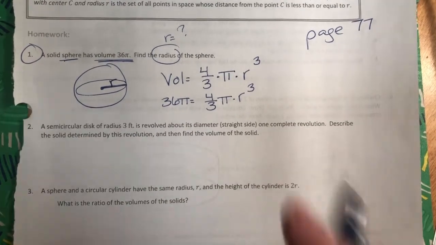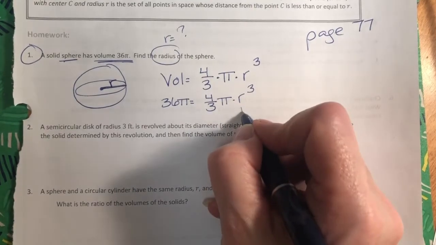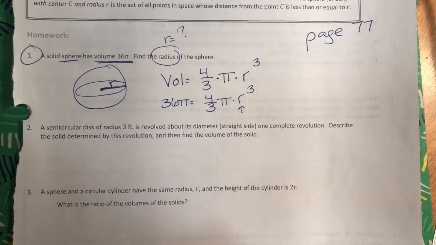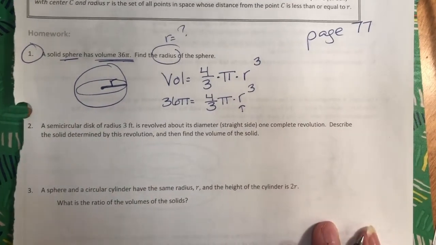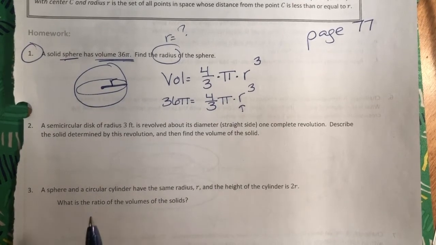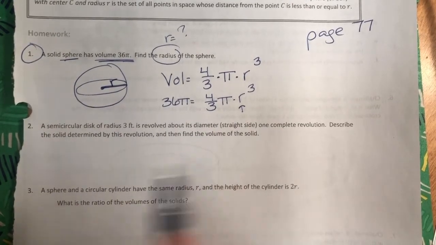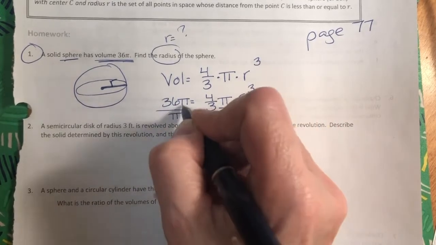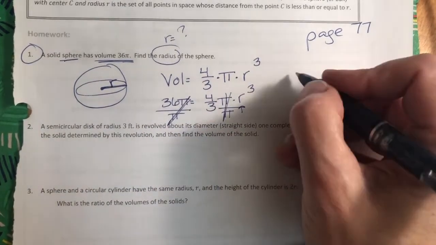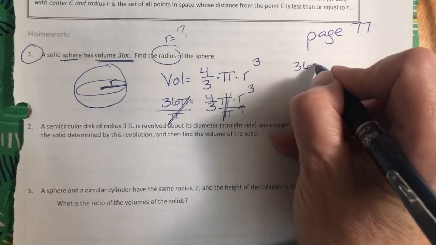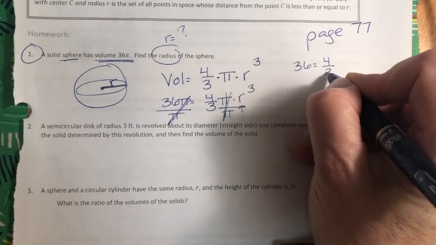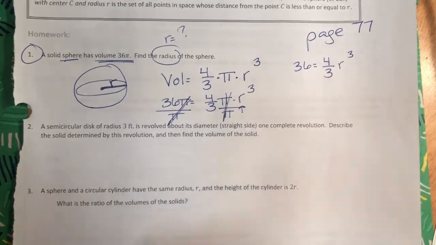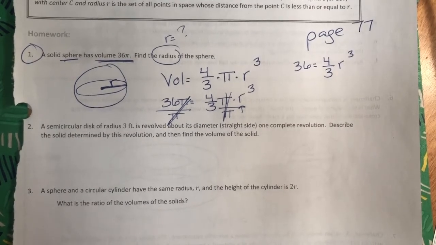Okay? Again, we're only missing one number. We have an equation and we're only missing one number, so we can solve it. So first thing I'm going to do, you guys, I'm going to divide pi out of both sides just to get it to go away. Okay, so now we have 36 equals 4/3 R to the 3rd power. It's getting better.